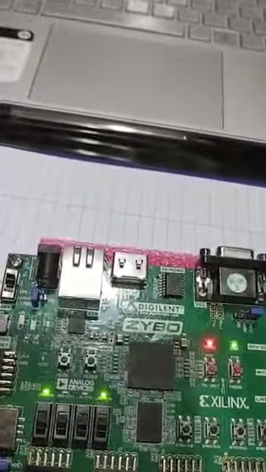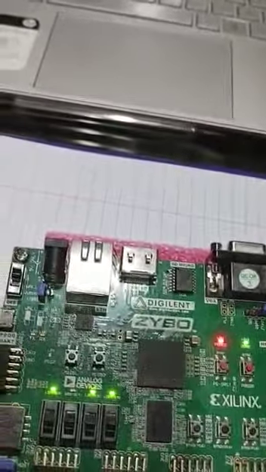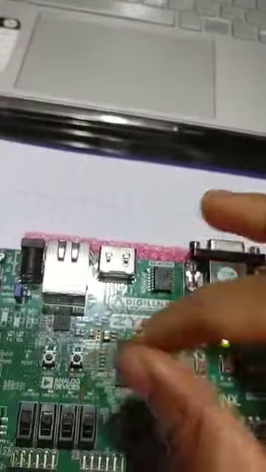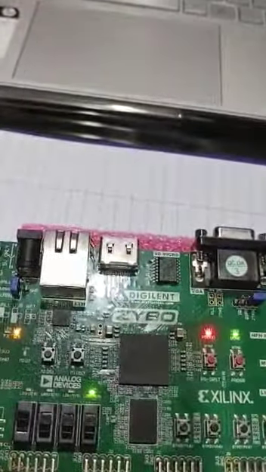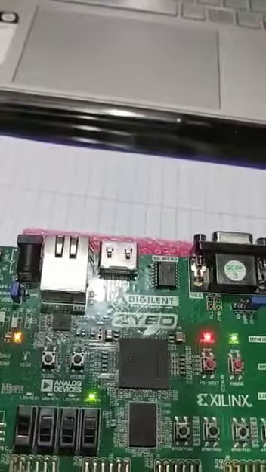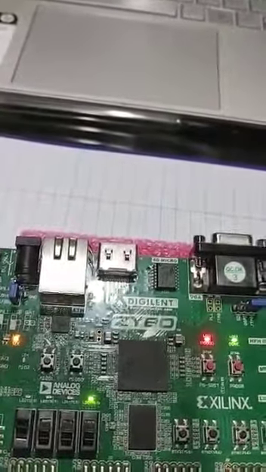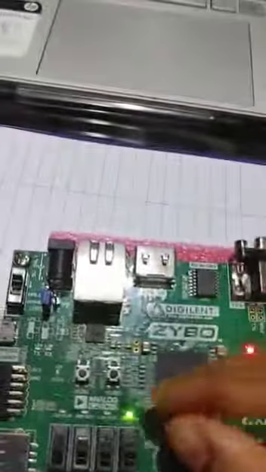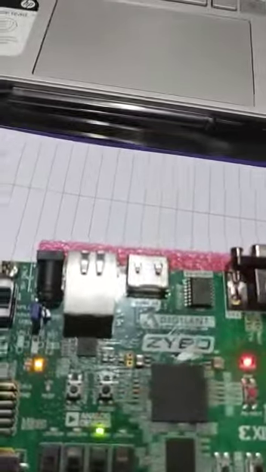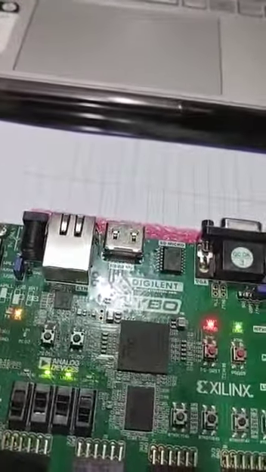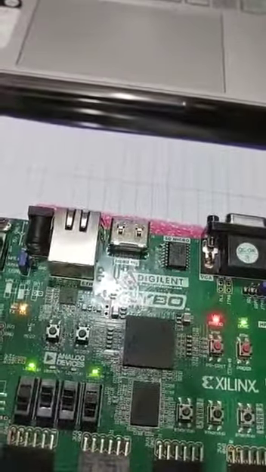Now I'm going to suspend the LEDs with switches. So if I turn switch 3 on, the LEDs are supposed to suspend. As we can see, I just turned switch 3 on and the LEDs have suspended. If I want to resume it, I just have to turn switch 1 and 2 on. Let me turn switch 3 off, and as we can see, the LEDs resume the moment I turn switch 1 and 2 on.